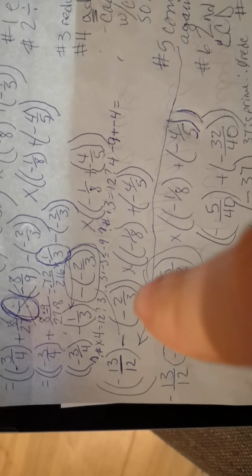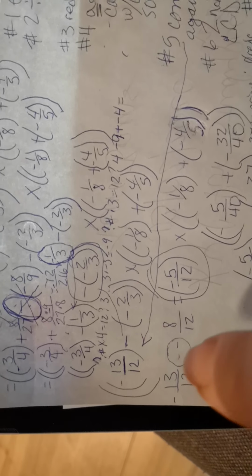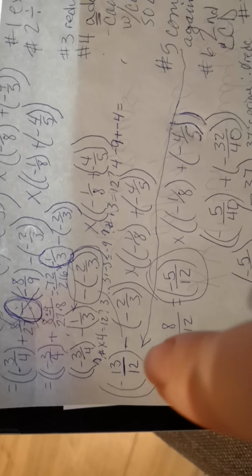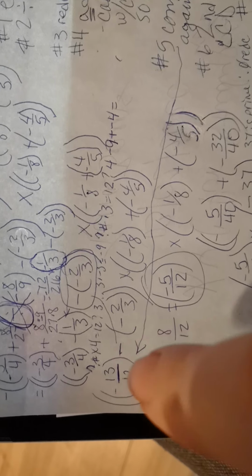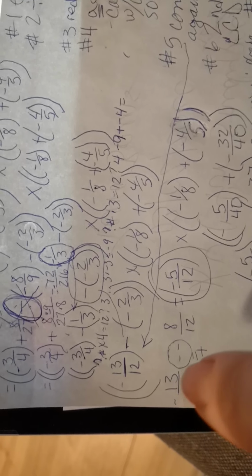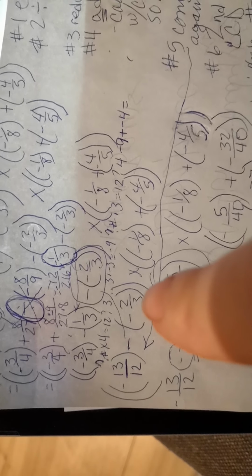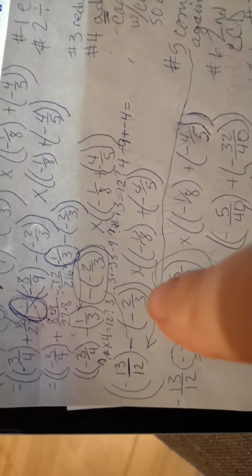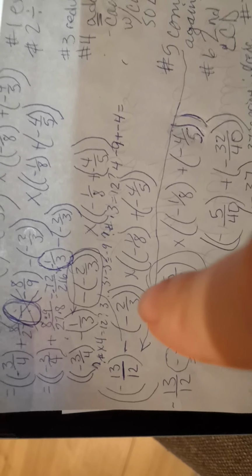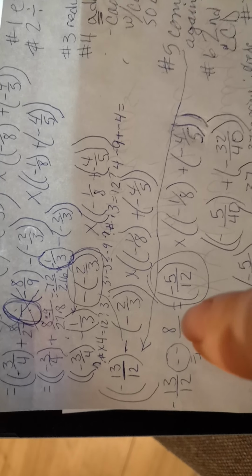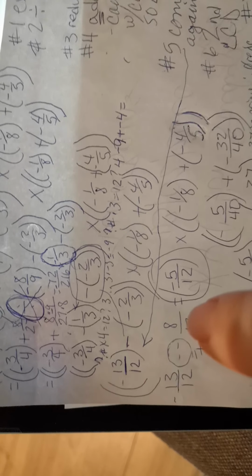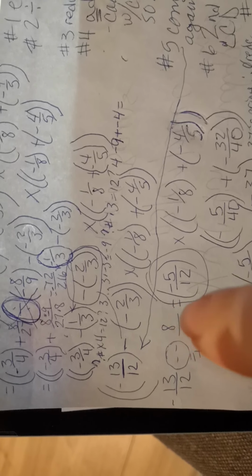1 times 12 is 12. 4 times 3 is 12. So 12 is the common denominator. So again, we're going to go down here. Because it's 12, what number times 12 equals 12? It's 1. So we're just going to carry the -13 down here. Okay, -13 twelfths. What number times 3 gives us 12? 4. So 4 times a -2 is going to be a -8. So -8 twelfths. There's our minus sign for that.